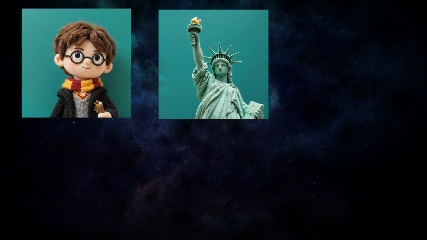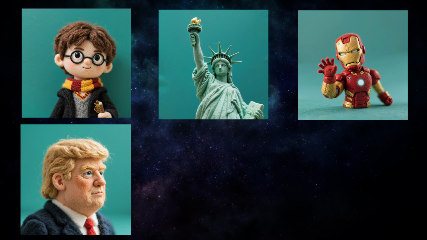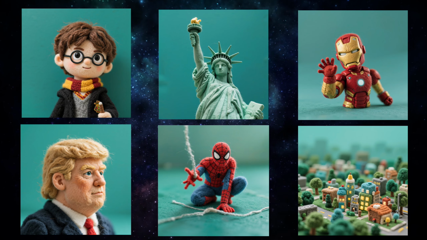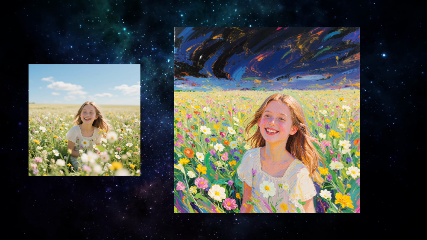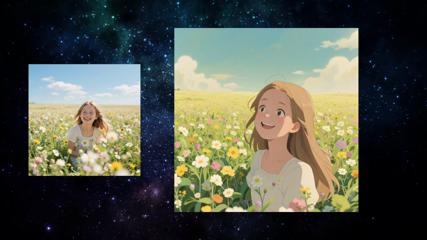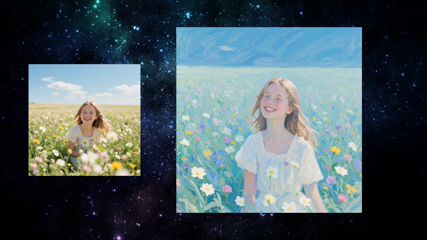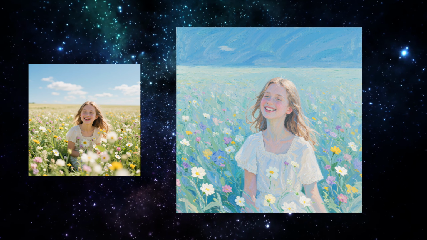A few days ago, ByteDance introduced a new tool that lets you create a whole series of images in a consistent style, or transform your old photos into any style you want. The best part is, this solution is completely free and can run right on your own computer.